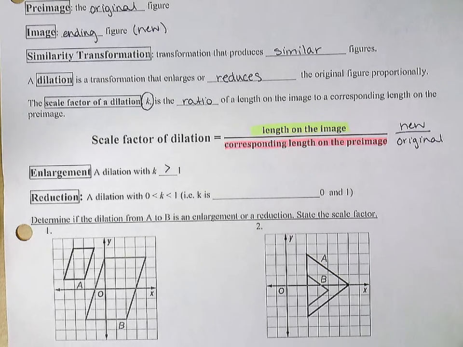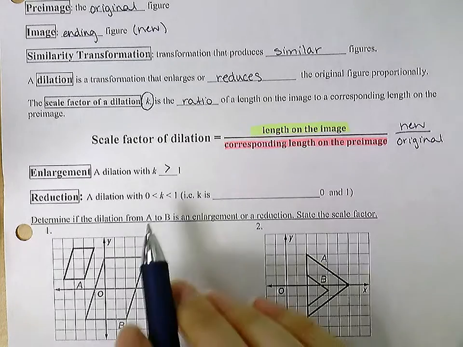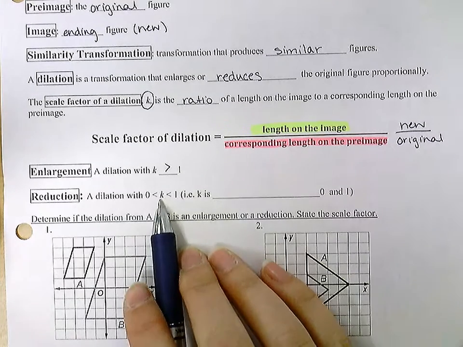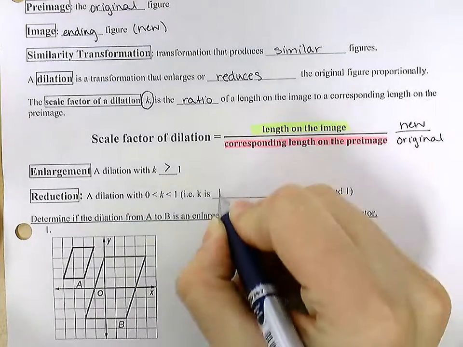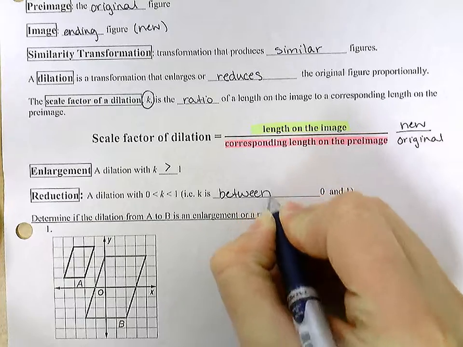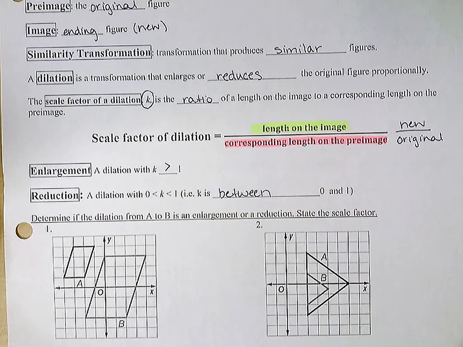For it to be a reduction, the dilation, your K value or your scale factor has to be between 0 and 1. Okay, so K is between 0 and 1, meaning it's going to be a fraction. So like 1/2, 1/3, 1/4. Okay, so any of those between 0 and 1. It won't be negative. Okay, that's not what this is saying. It has to be that smaller fraction. Okay, 2 over 3. So just not a fraction greater than 1.